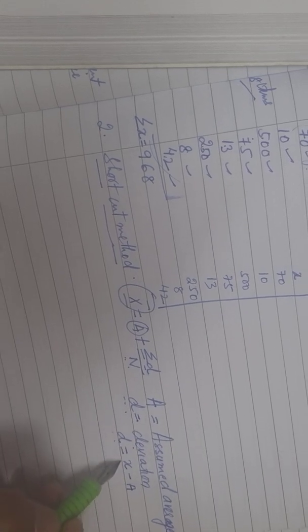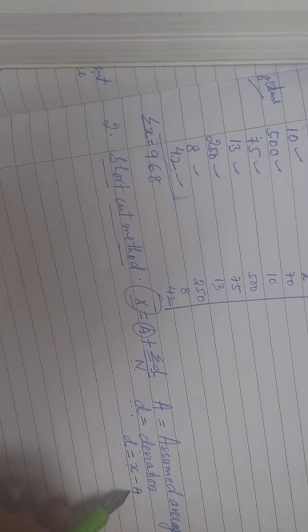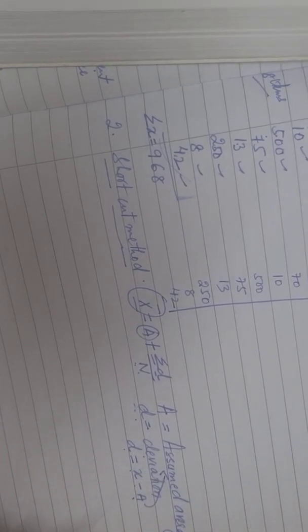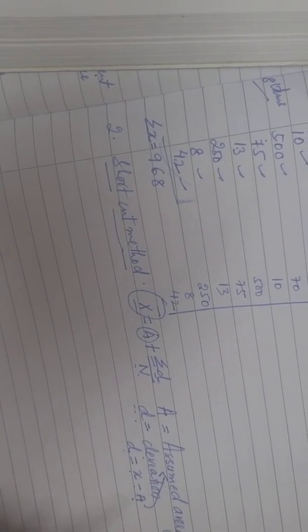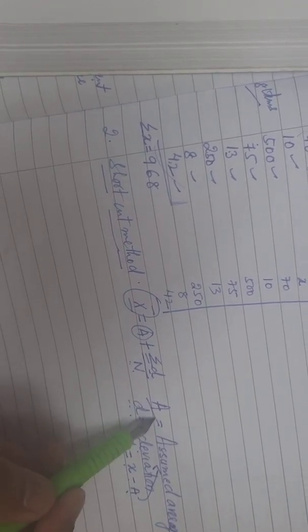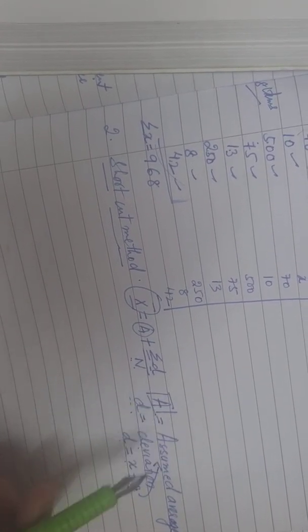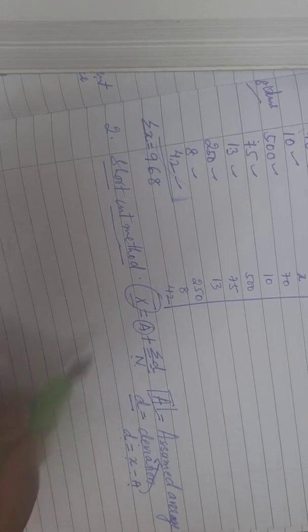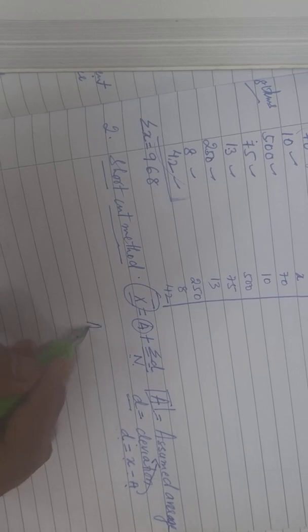A is this assumed average. Now see here, what we have to do first is find out A, then we can go for deviation. So how to find out A?